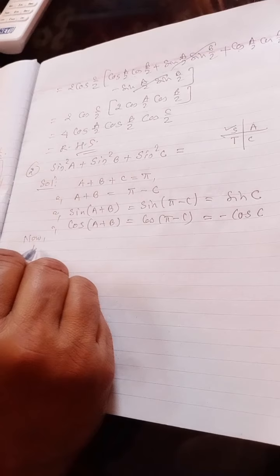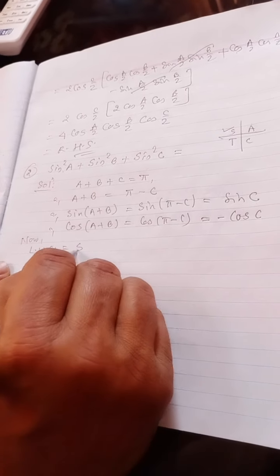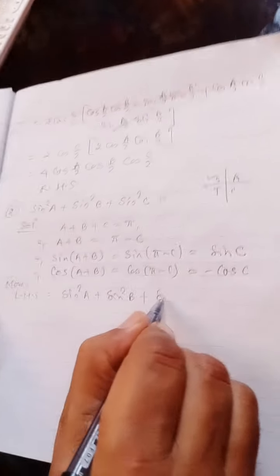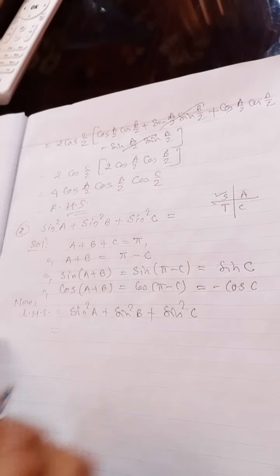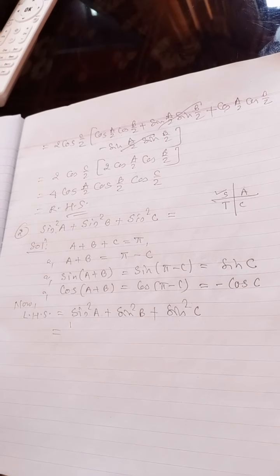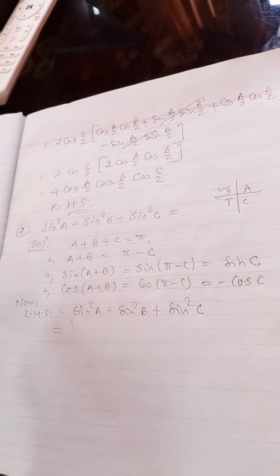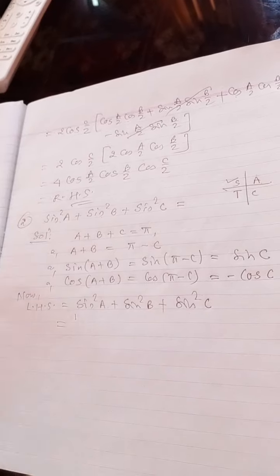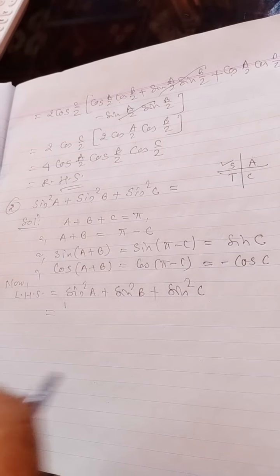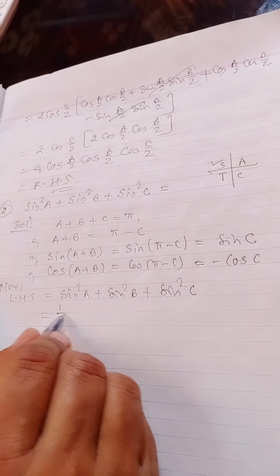Now the left hand side, sin square A plus sin square B plus sin square C. I have already told you, if there are squares in any kind of trigonometrical identities, in each identity, then always remember we have to take the coefficient 2.